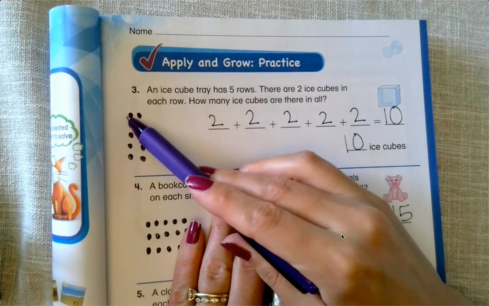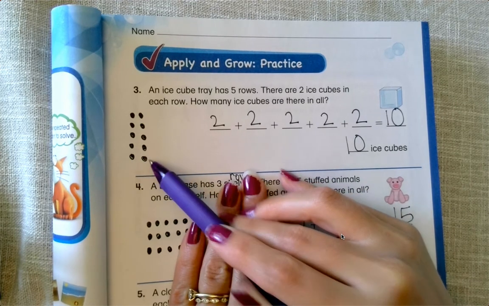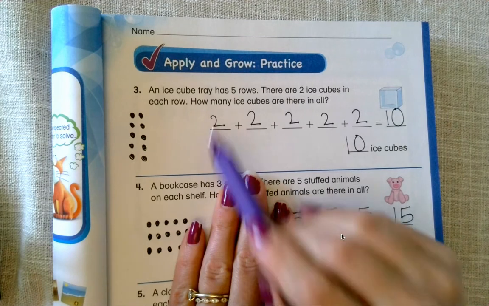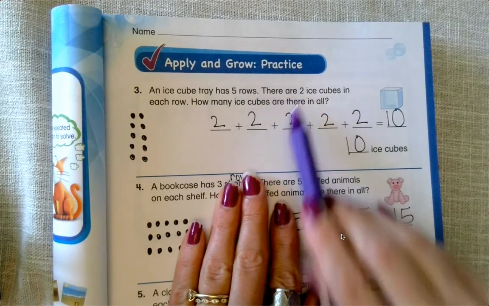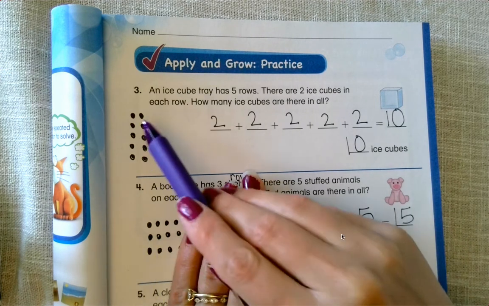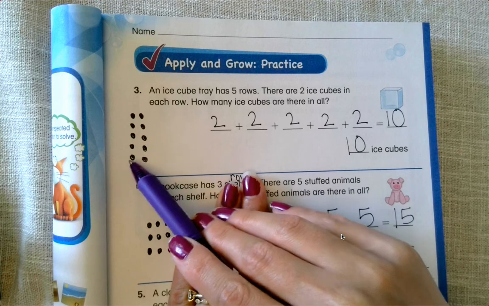So you should have had 5 rows. 1, 2, 3, 4, 5 rows. Okay, 5 rows. And then there are 2 ice cubes in each of those rows. So 1, 2, 1, 2, 1, 2, 1, 2, 1, 2.